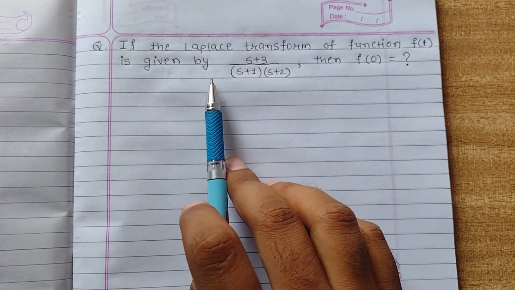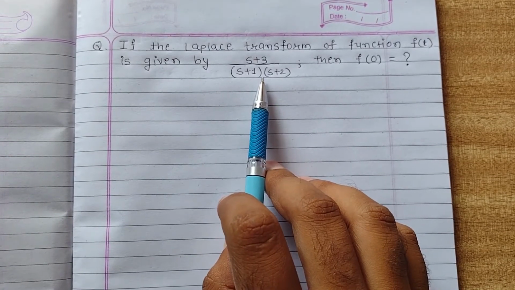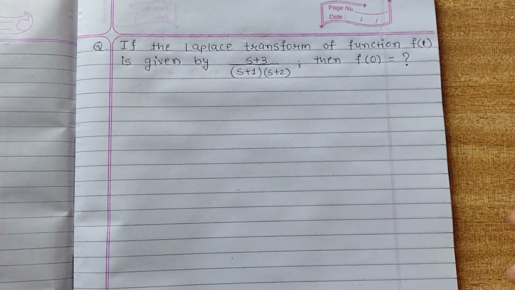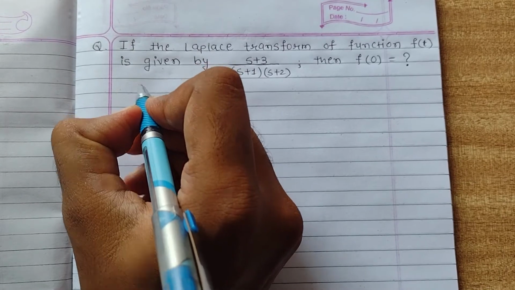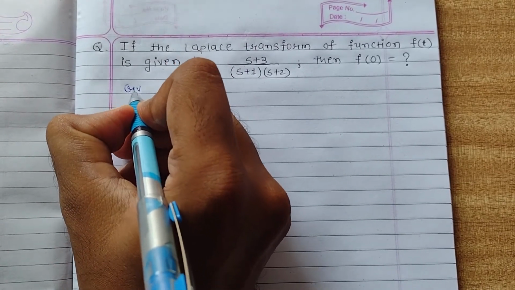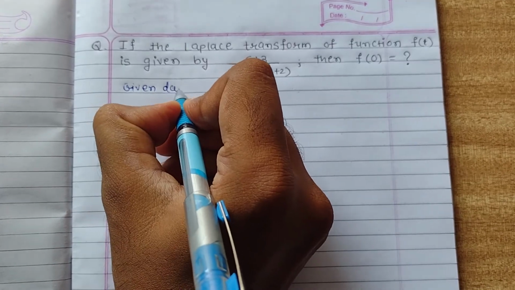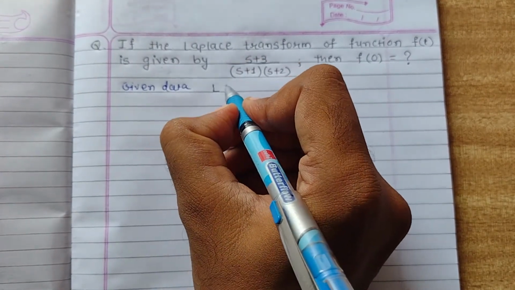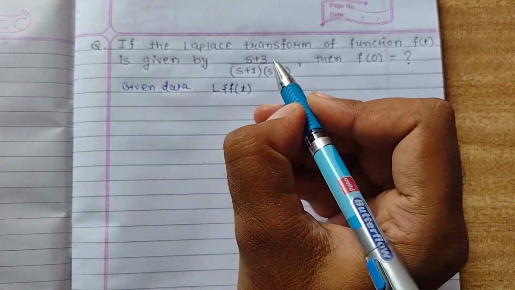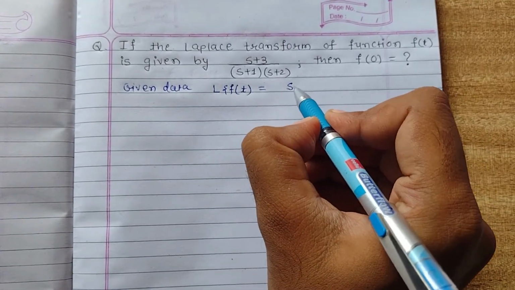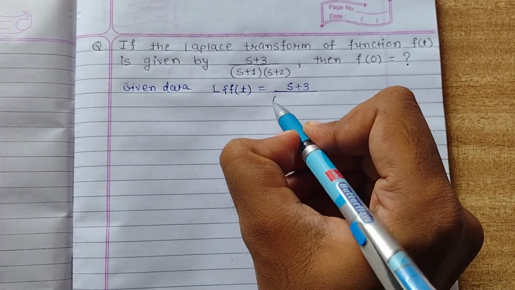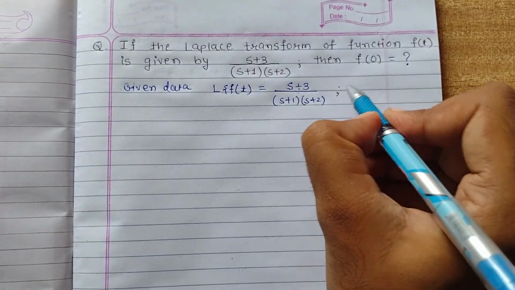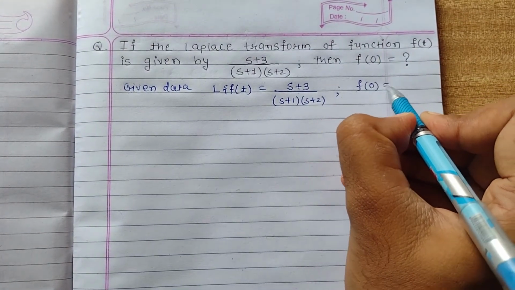So the Laplace transform of some function is given. We have to find that function and then put the value 0 in that function, right? So let's start. The given data is: the Laplace transform of function f of t is equal to (s plus 3) divided by (s plus 1)(s plus 2), and we have to find out f of 0.